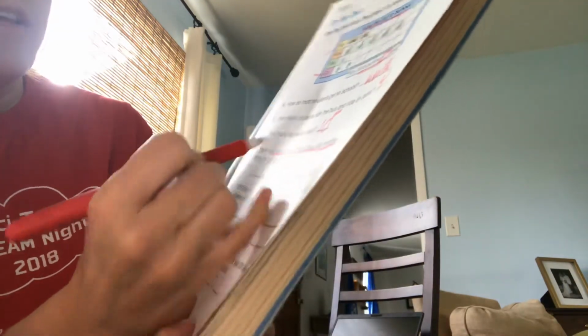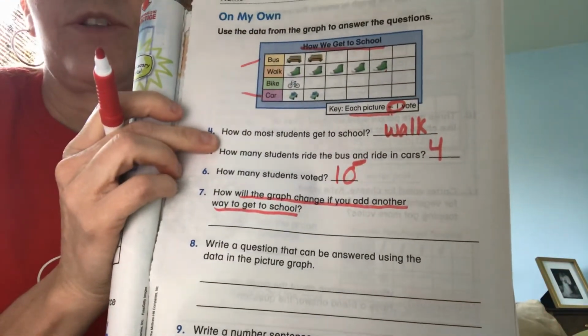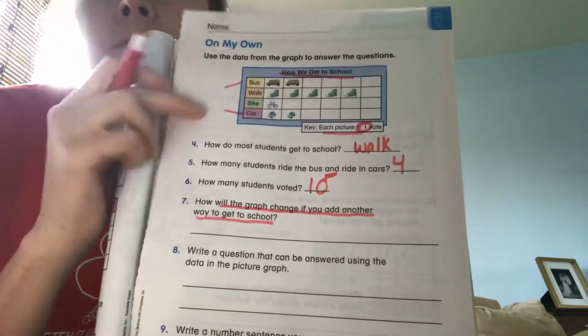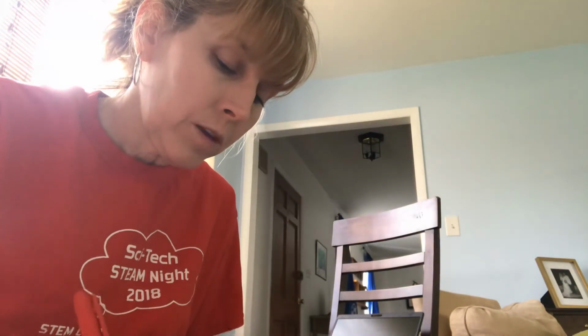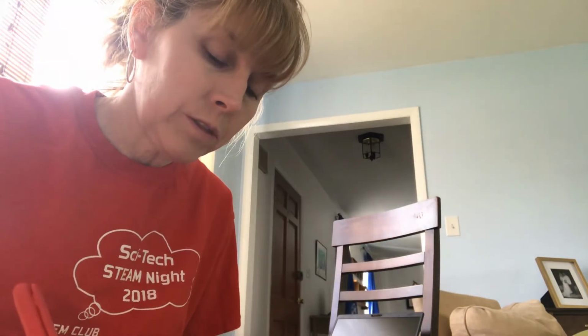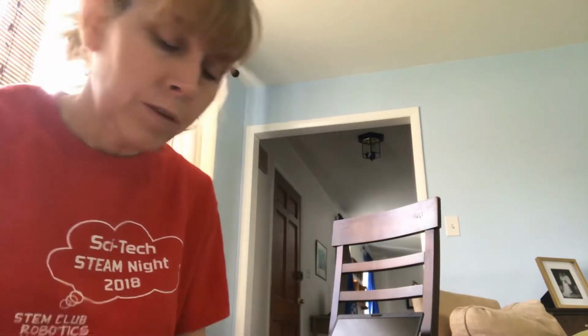How will the graph change if you add another way to get to school? How would that change? Well, if you have another way to get to school, you would have less votes for others, unless you ask more people. Let's write that down. How would your graph change with another way to get to school? You would have less votes in the other categories. Okay, so that's one way it would change.